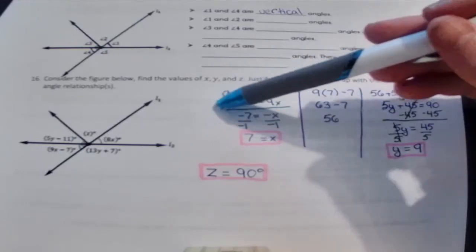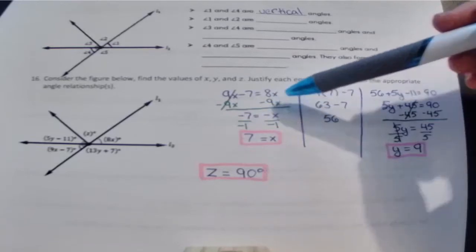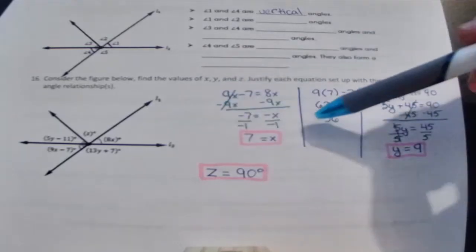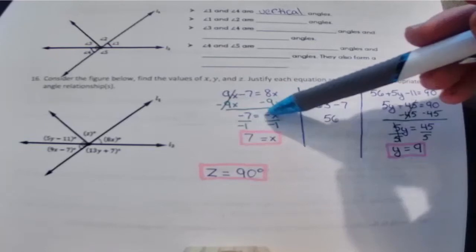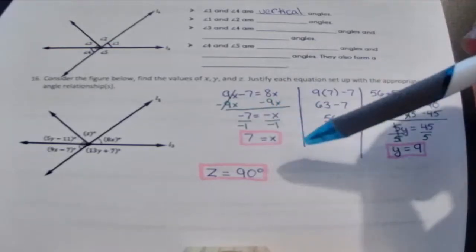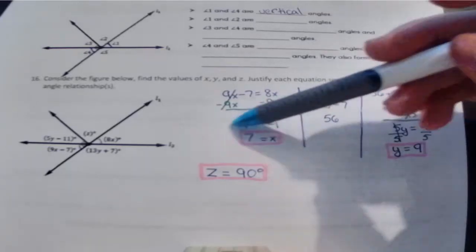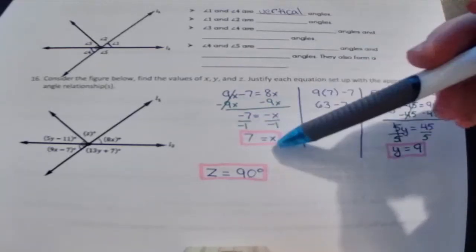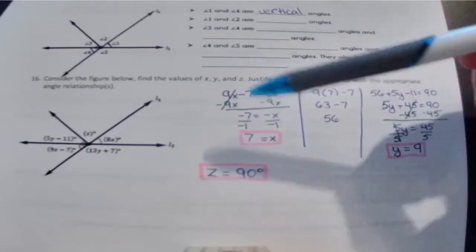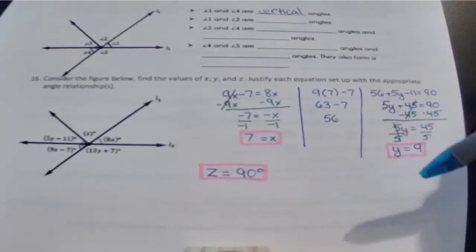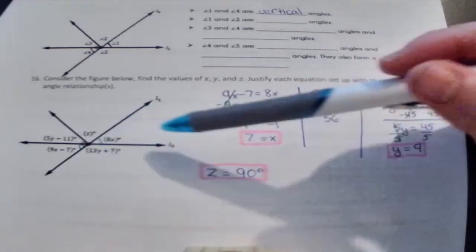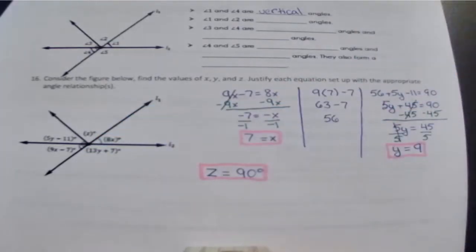So I went ahead and subtracted 9x from both sides. So x could be canceled out over here. I got negative 7 equals negative x. You can't have a negative in front of the variable for your final answer, so I divided each side by negative 1, which gets rid of that negative sign, so x equals 7. So by vertical angles, that's how I knew which one to go with.